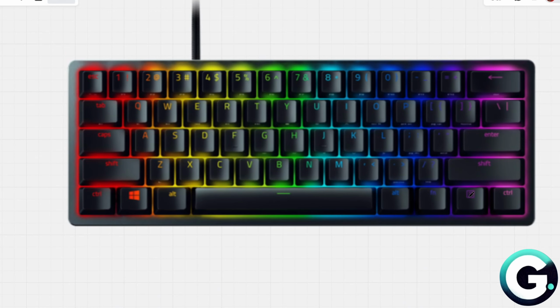The only button that we're looking for is going to be the function key. This is going to be the FN, right beside your Alt key, and then you want to press the caps button. You then want to press them simultaneously, and this will enter the adjustment mode.